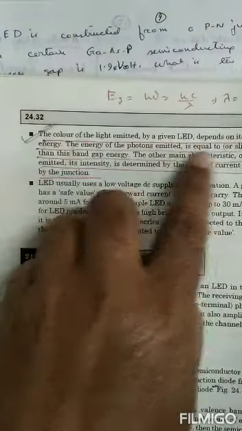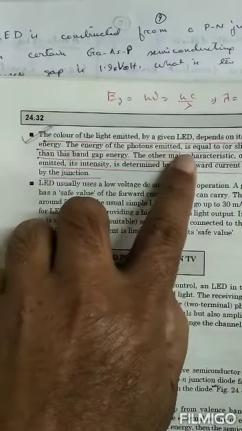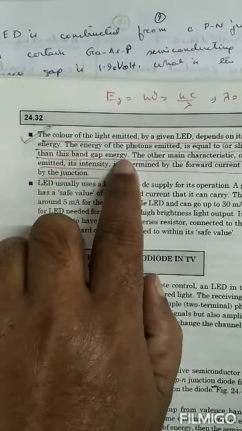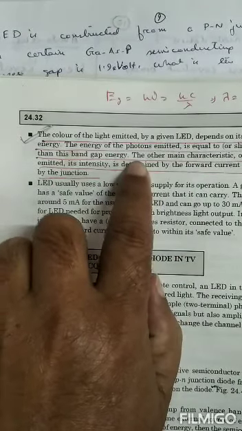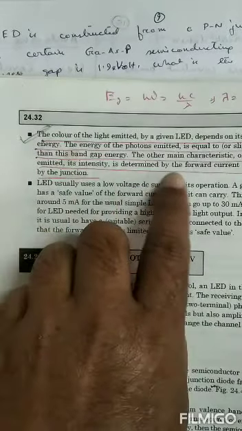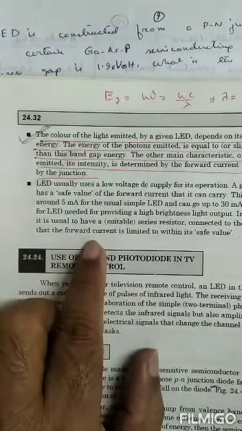The color of light emitted by a given LED depends on its band gap. The energy of the photon emitted is equal to or slightly less than the band gap energy. The main characteristic of the light emitted, its intensity, is determined by the forward current conducted through the junction.